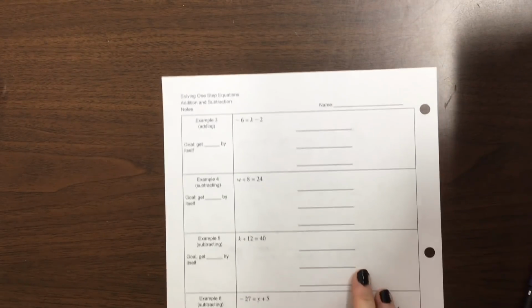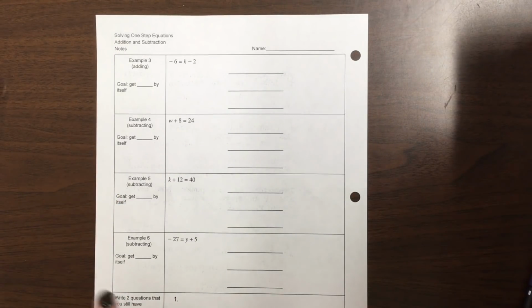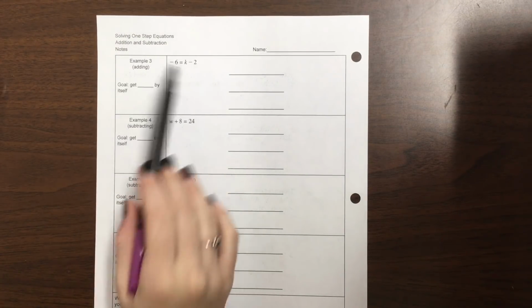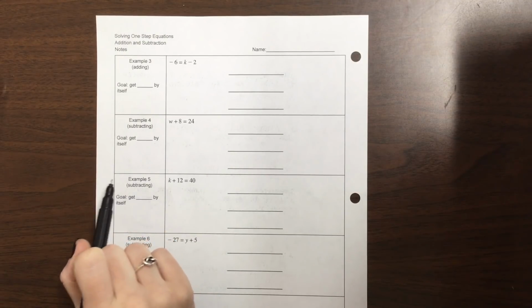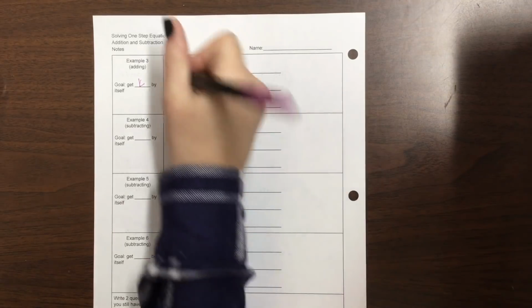All right, let's flip to the back. We had one more adding and then some subtracting. Let me get this lined up. Wonderful. So, still same thing. Which variable am I looking for? What am I trying to figure out? In this case, it's k. I'm going to rewrite the equation.